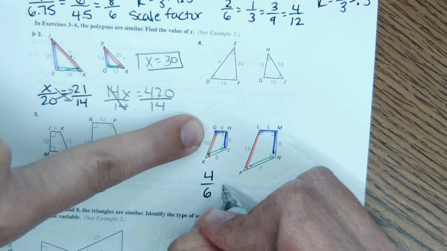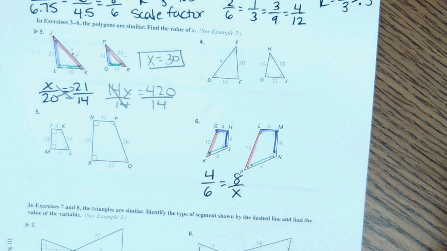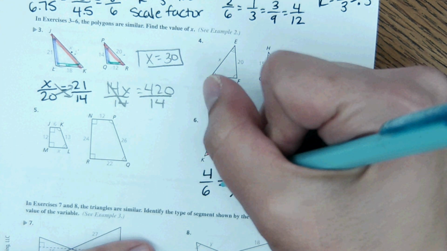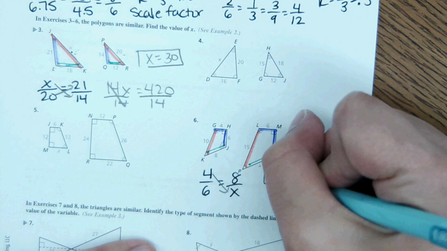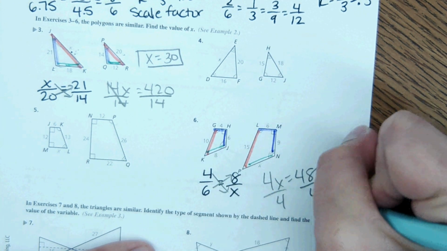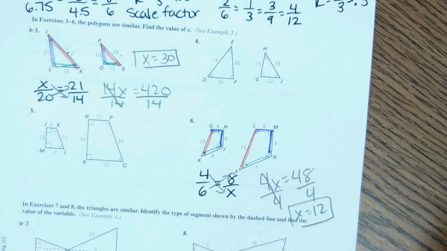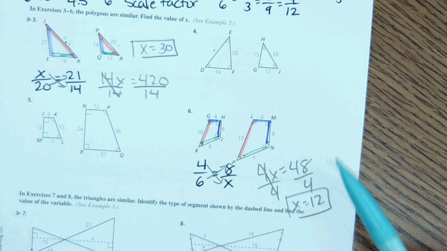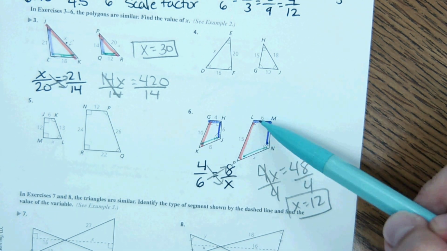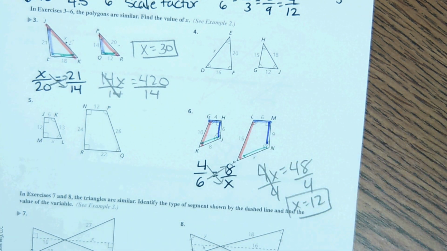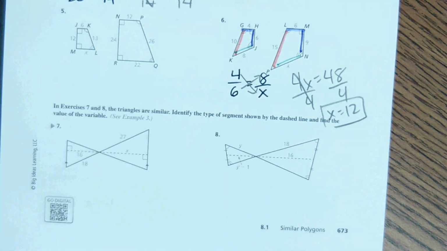Okay, so let's see, I'll do 4, the light purple here, 4/6 equals 8/x. And then use cross multiplication. 4 times x, 4x equals 48, and x equals 12. So there are various ways you could have set that up. You didn't have to use this segment, you could have used any other pair of segments. Okay.